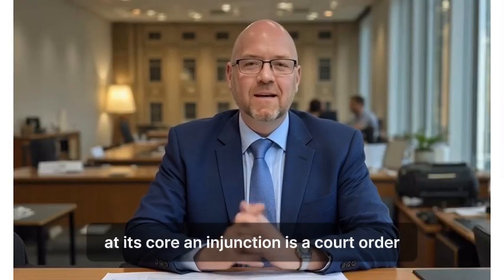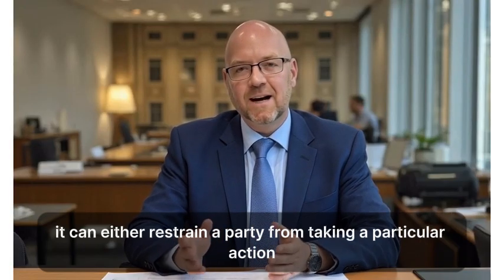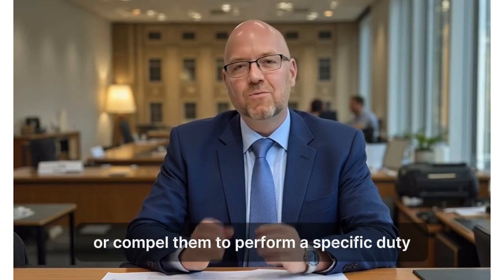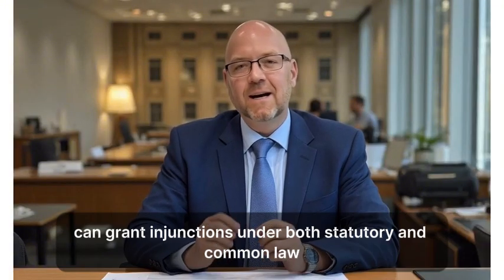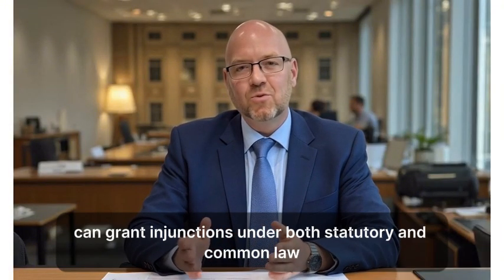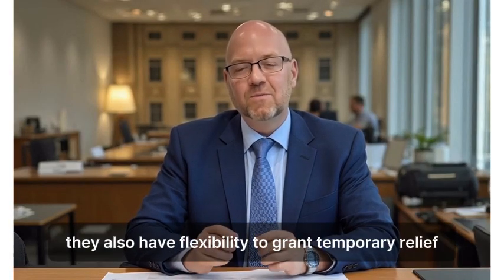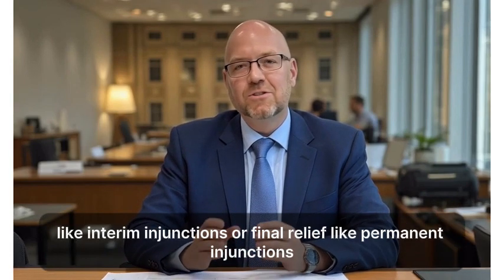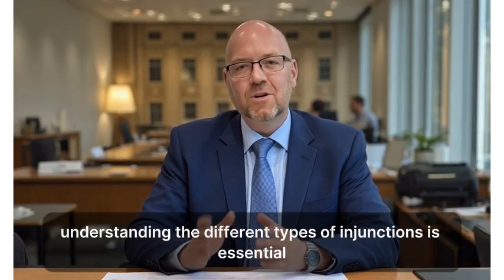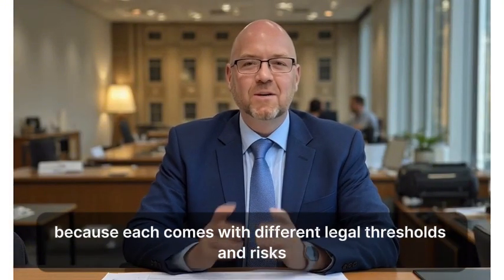At its core, an injunction is a court order. It can either restrain a party from taking a particular action or compel them to perform a specific duty. Courts in Australia can grant injunctions under both statutory and common law. They also have flexibility to grant temporary relief, like interim injunctions, or final relief, like permanent injunctions, depending on the circumstances. Understanding the different types of injunctions is essential because each comes with different legal thresholds and risks.